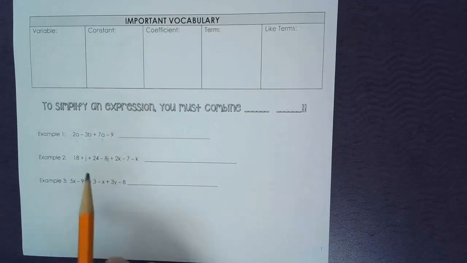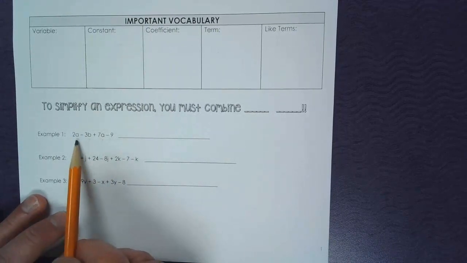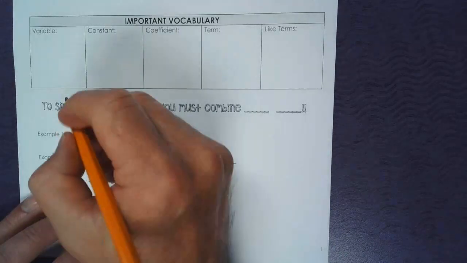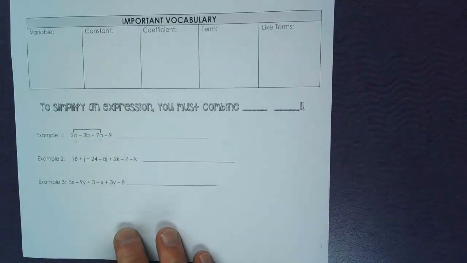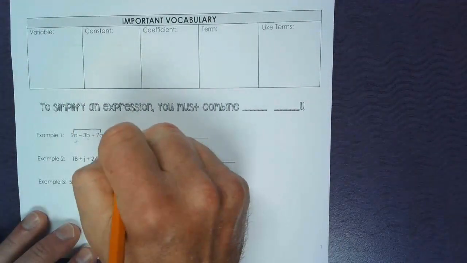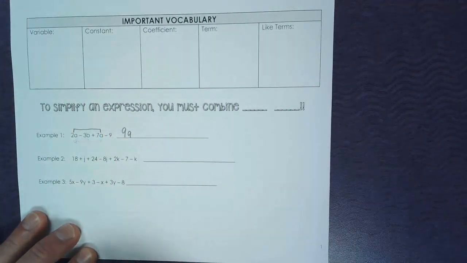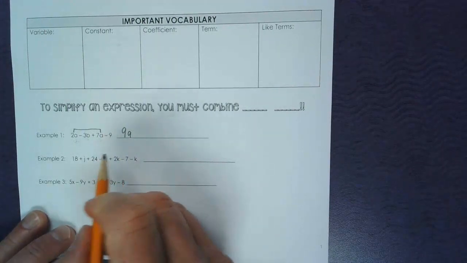But it wants us to combine them. Now, you cannot combine an a and a b, but you can combine an a and an a. So I like to do little brackets because I'm going to combine the 7a and the 2a. That gives us a 9a. That's an a, by the way.